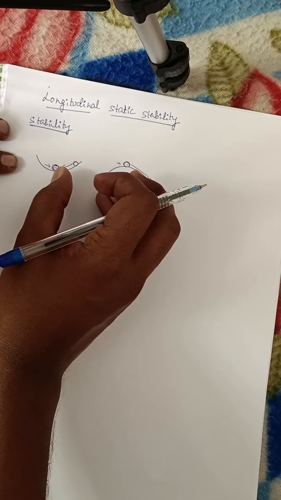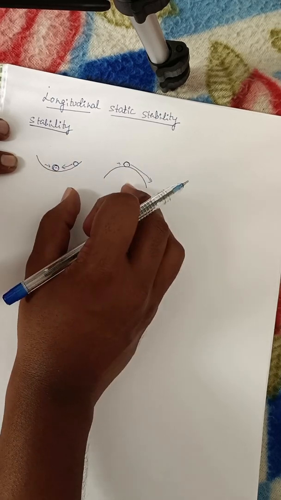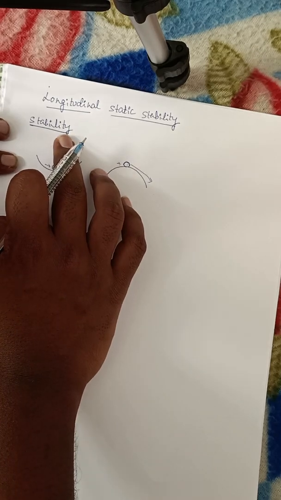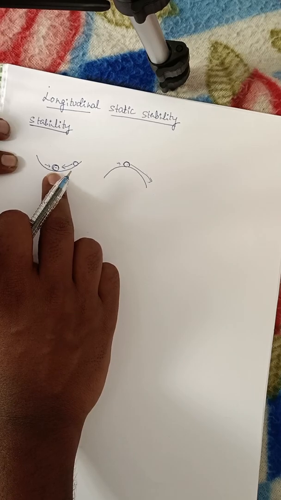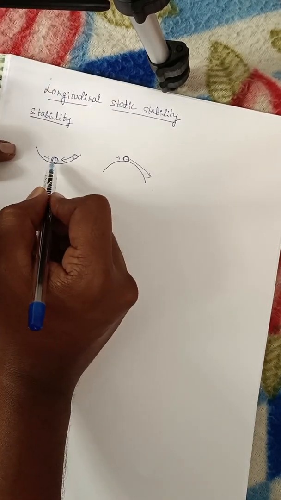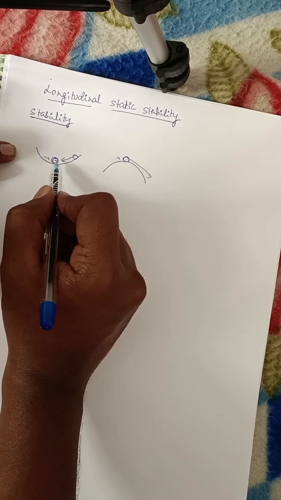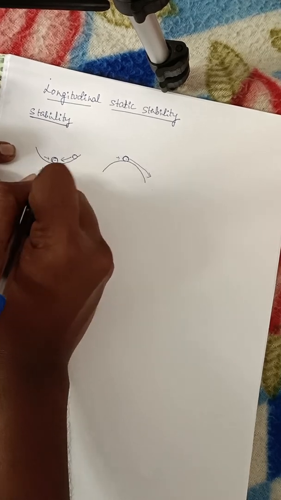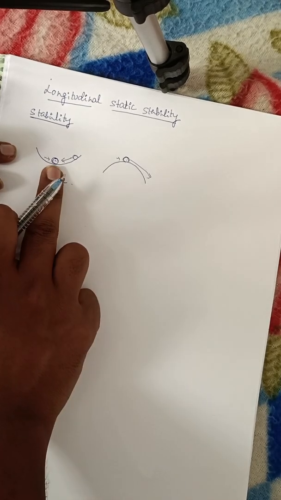So the response of a body to the disturbance from its equilibrium position is called stability. In the first case, after I give a small displacement, the ball is able to come back to its original position. This is called the stable condition.